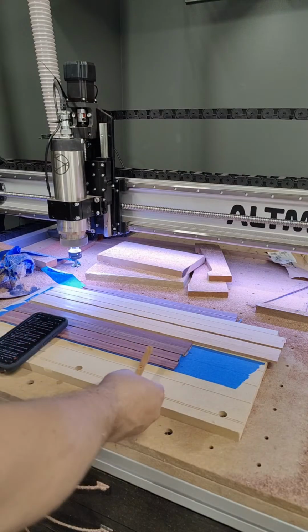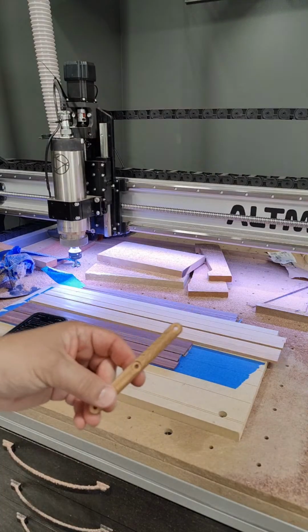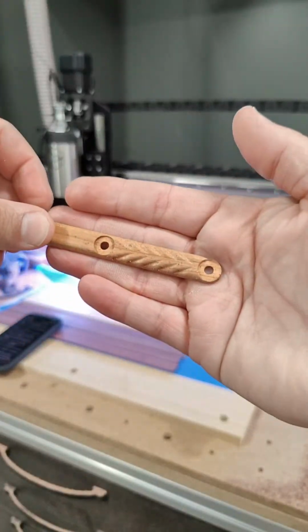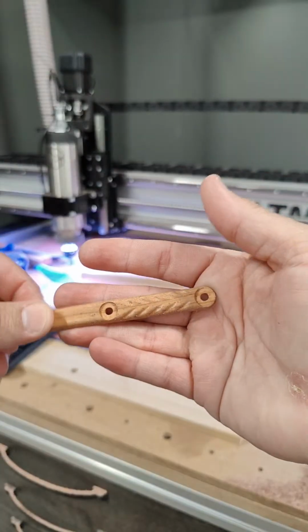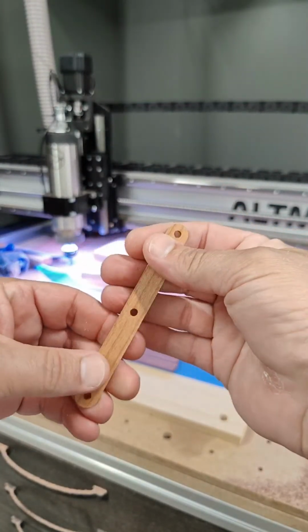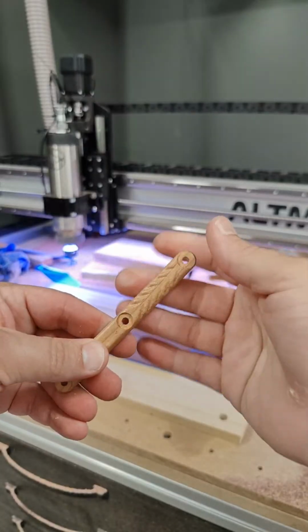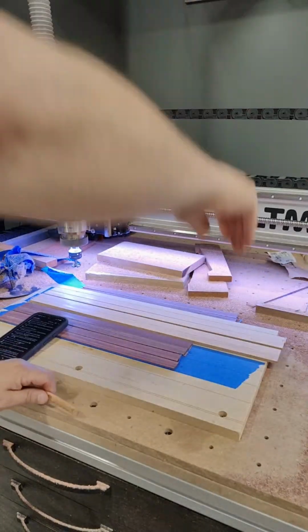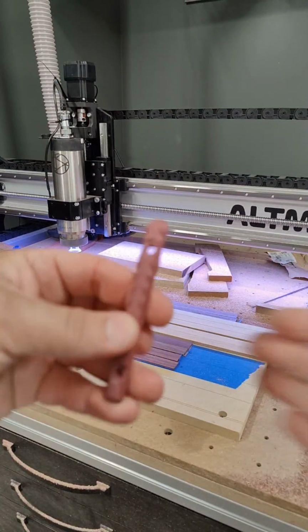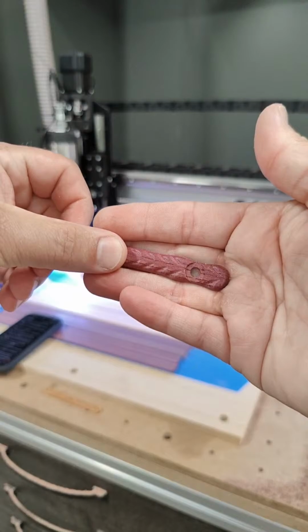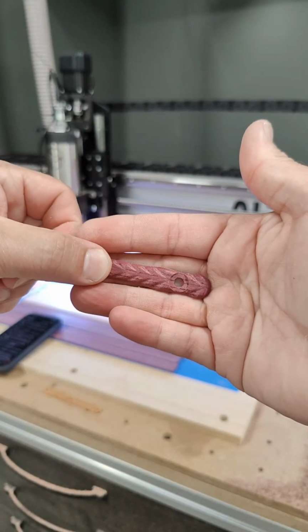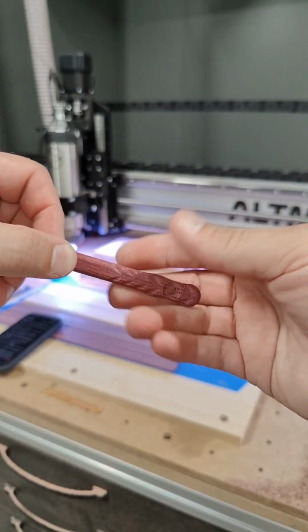This one's out of cherry, but these are the Moki handles. These are the Moki handles that I've been working on, trying different woods and stuff. This isn't a Moki, but this is kind of what the unfinished looks like out of that Purple Heart. This is for a different pick style, but that's what it kind of looks like after the Purple Heart's done.